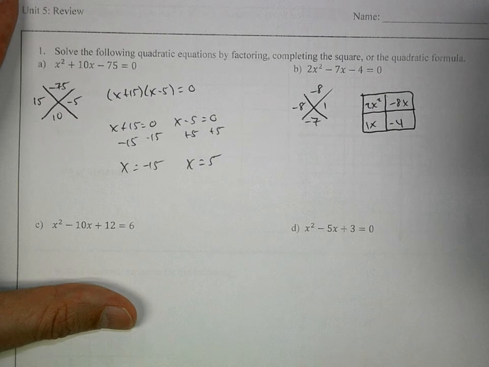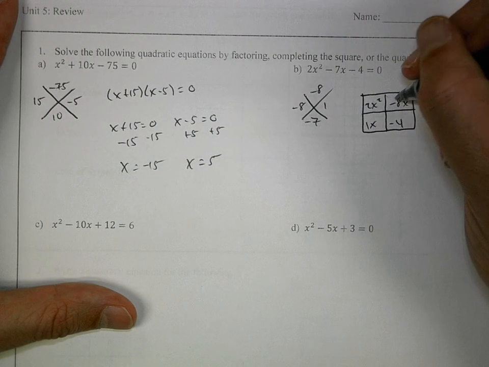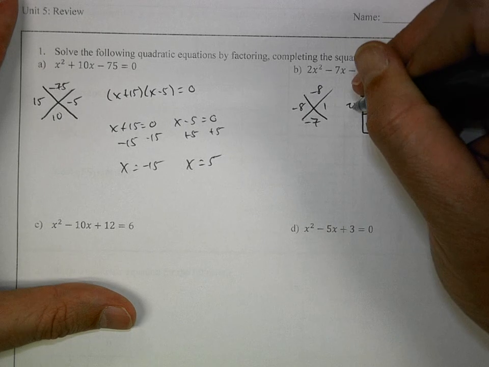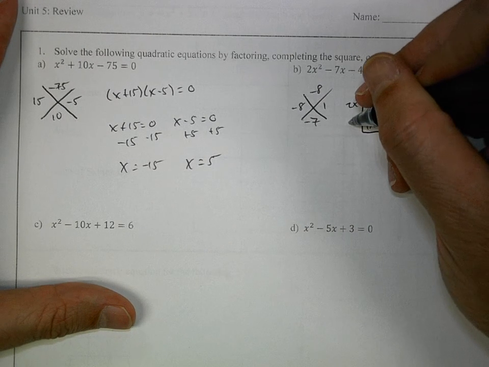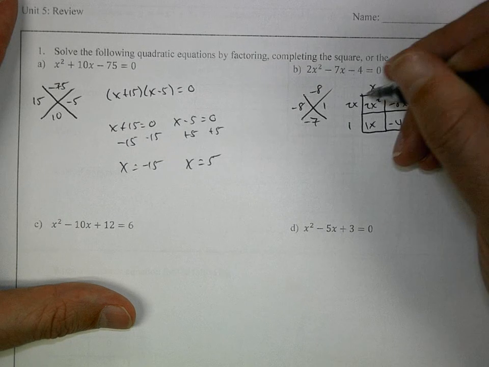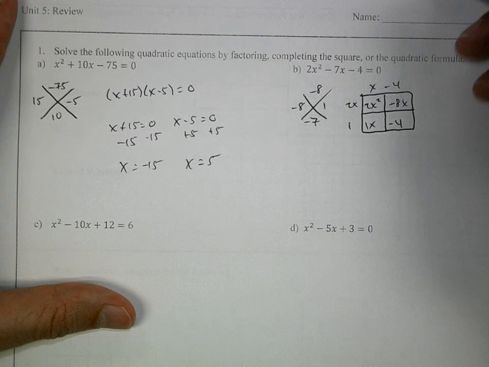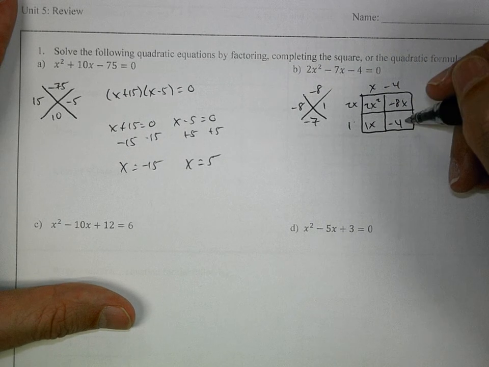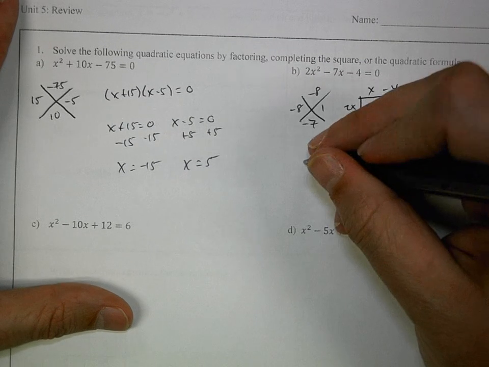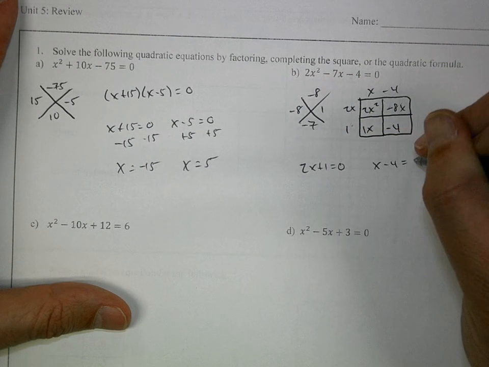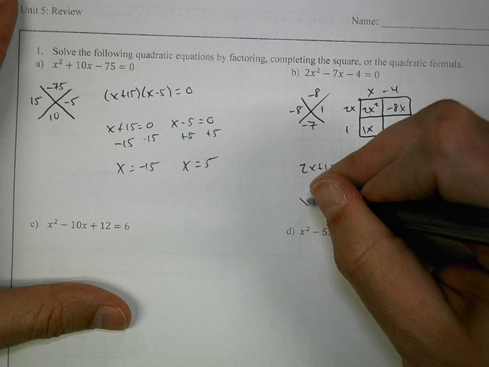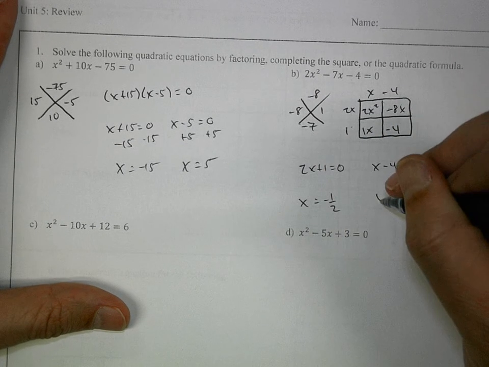Greatest common factor of 2x squared and negative 8x is 2x, which means that's an x. 1x without the x is a positive 1. And negative 8 divided by 2 is a negative 4. Check to make sure those multiply to be negative 4, and they do. So we get 2x plus 1 equals 0, and x minus 4 equals 0. When you solve each of these, you get x equals negative 1/2 and x equals positive 4.